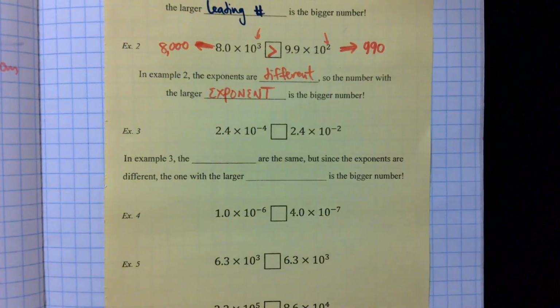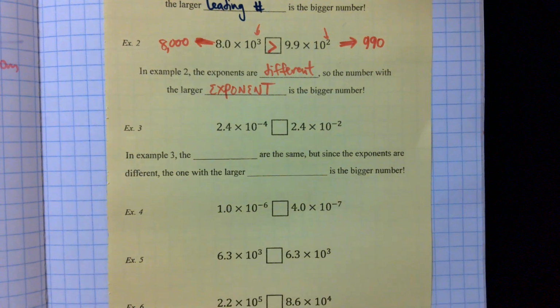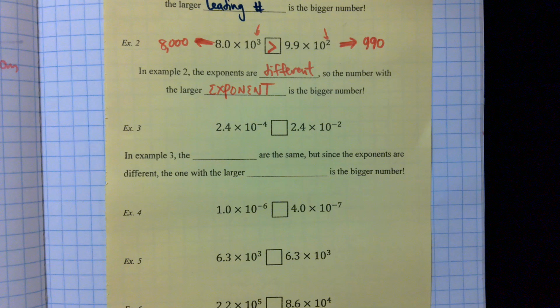Let's look at example 3. Are my exponents the same in example 3? No. What is the same though? The leading numbers are the same.